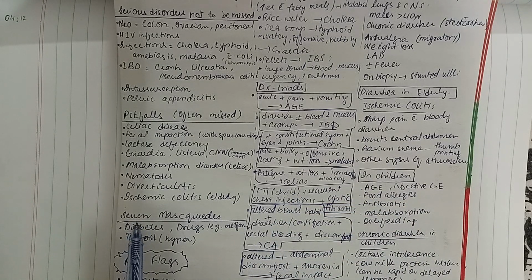What are the disorders that can come under seven masquerades? It can be due to diabetes, and diabetes can be one of the causes if we dig in. And then we have certain drugs like metformin, and then thyroid and endocrine. The patient can have hyperthyroid disorders.